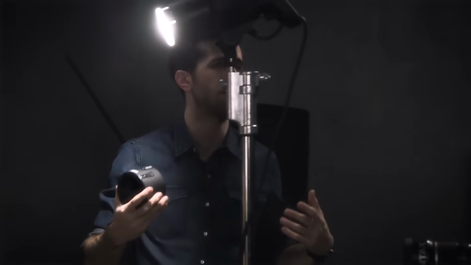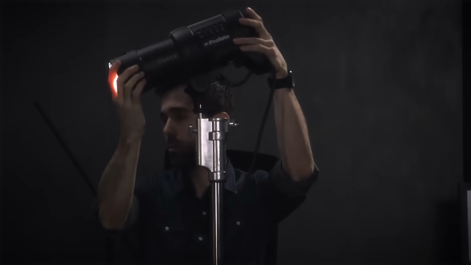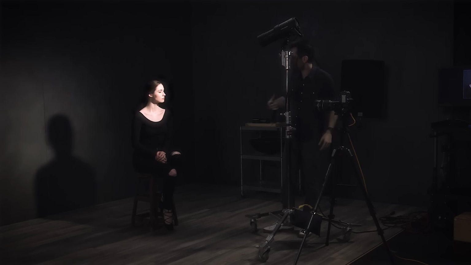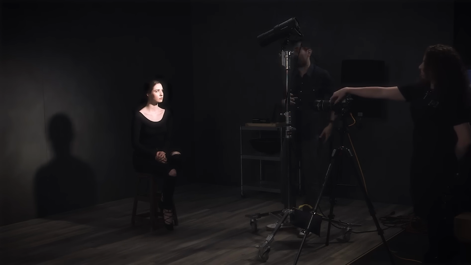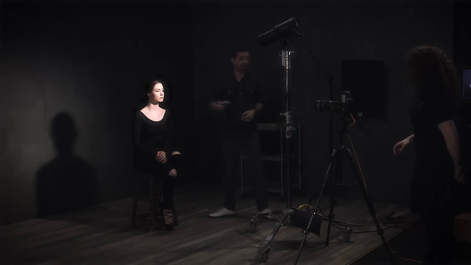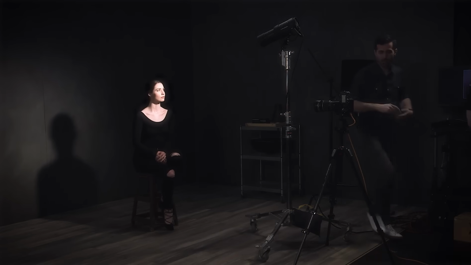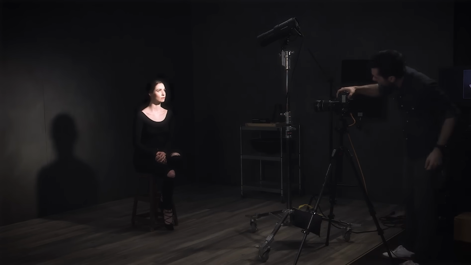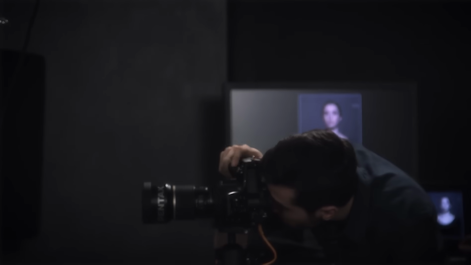And we're going to lose a little bit of light on these grids as we go. So we're going to make sure we remeter, and we're going to try our best to keep the light pointed at the face. 8. So we already lost about a stop.